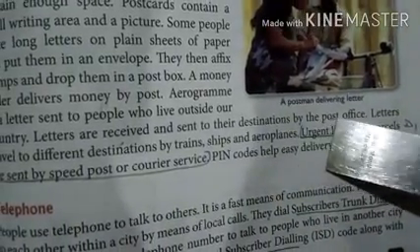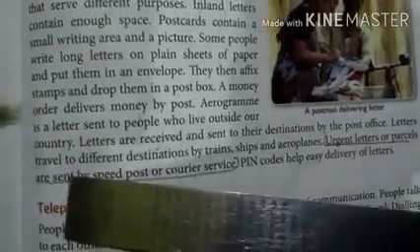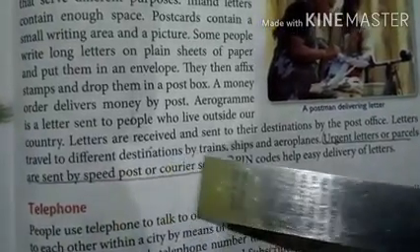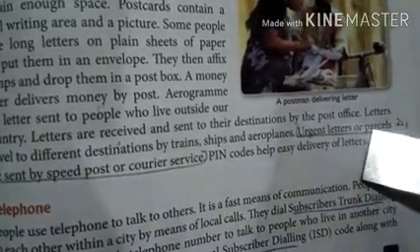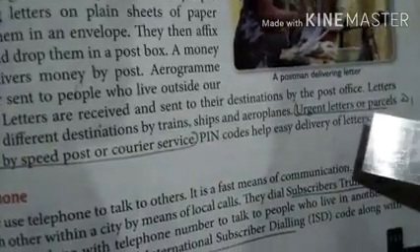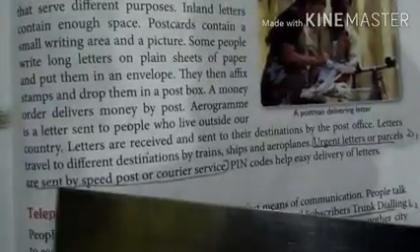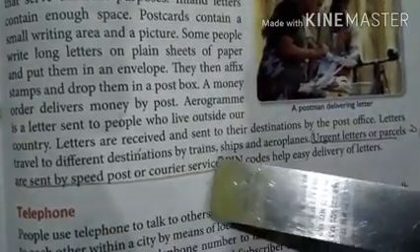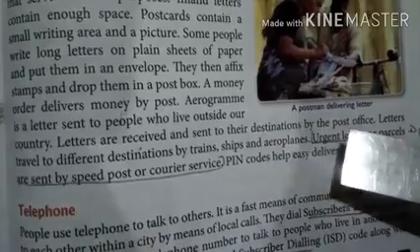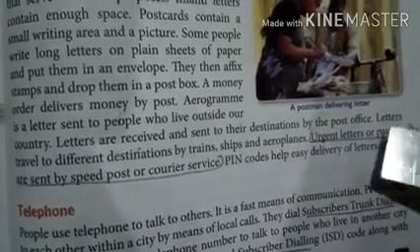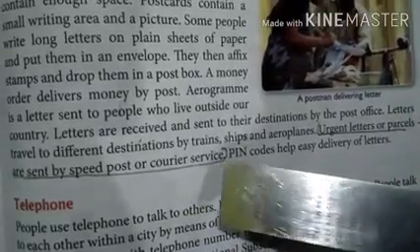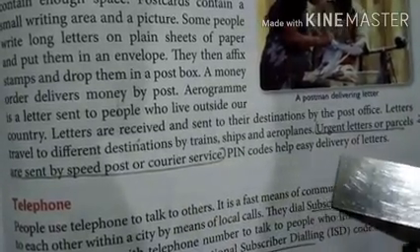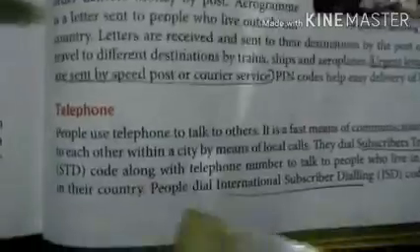It is done by whom? The post office. Letters travel to different destinations by trains, ships, and aeroplanes. Urgent letters and parcels are sent by speed post or courier service. PIN codes help easy delivery of letters.